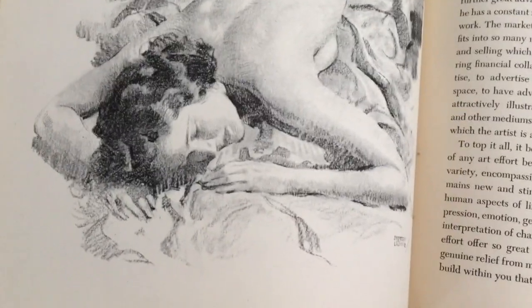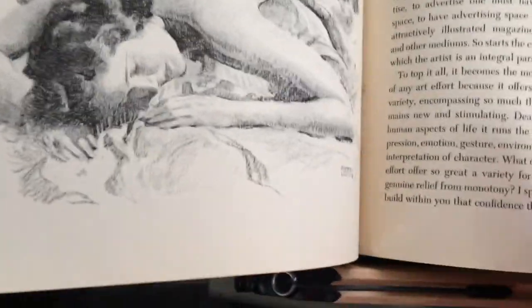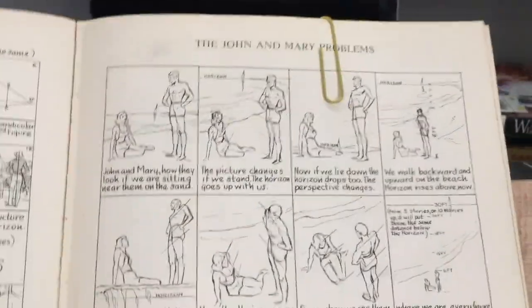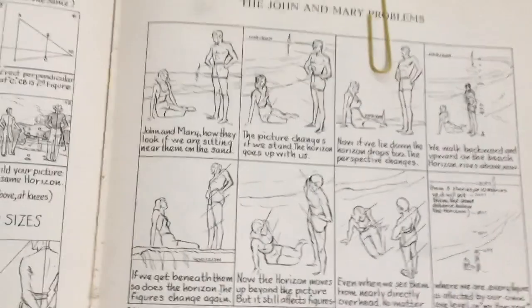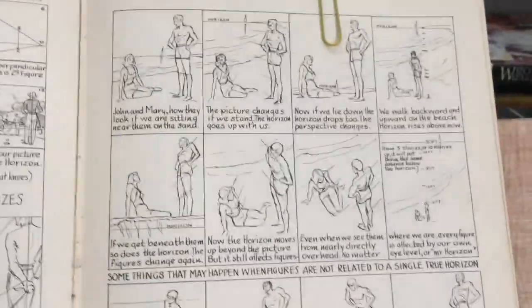And as much as I respect Dave Taylor, and I can see the influence of Loomis on him, this is going to be a partial critique of how I think Dave Taylor is not quite living up to his idols. This is one of my favorite pages in this whole book, the John and Mary problems, which is just a real concrete illustration of a simple way to think about perspective and low and high angles.